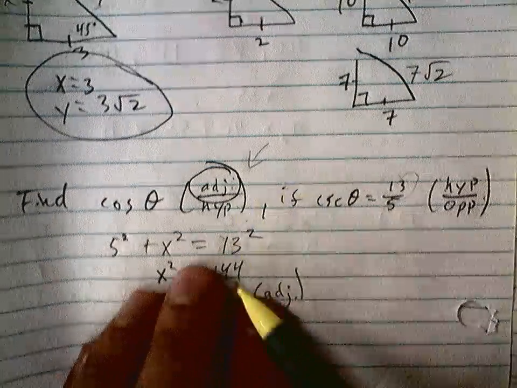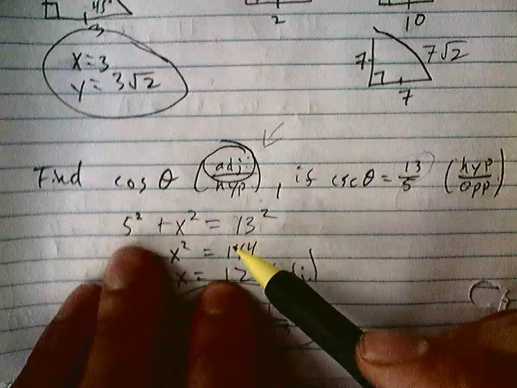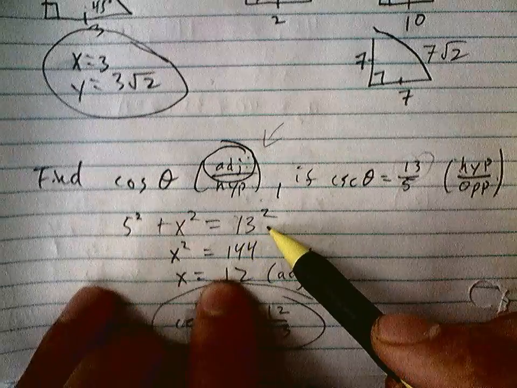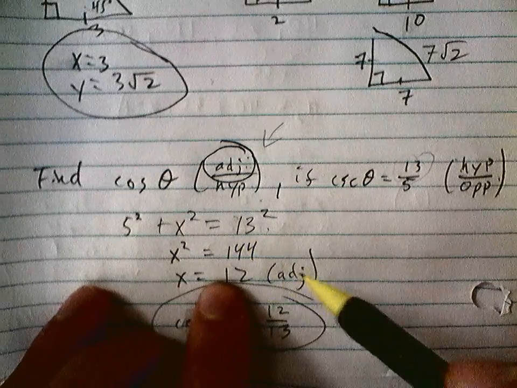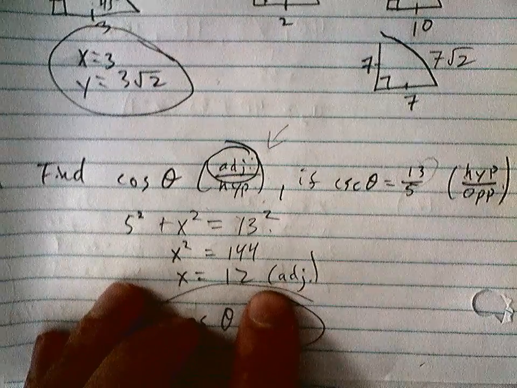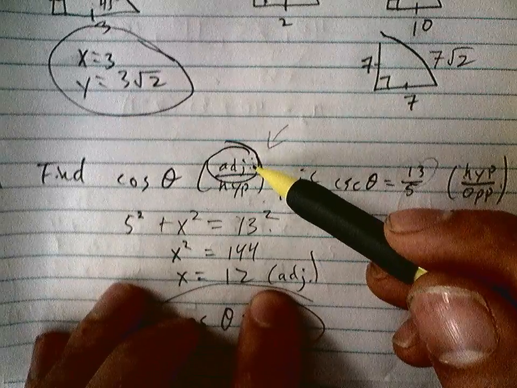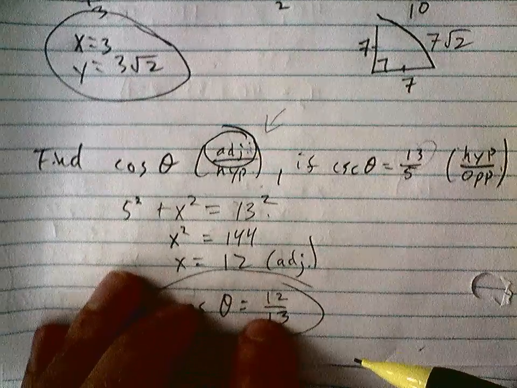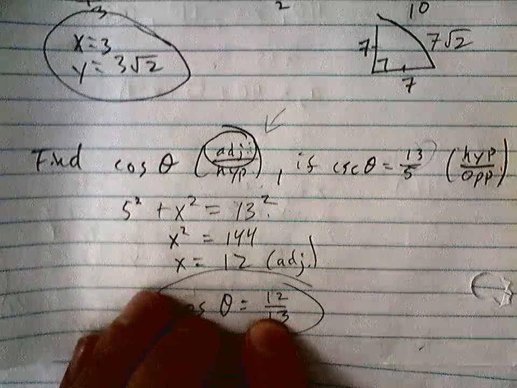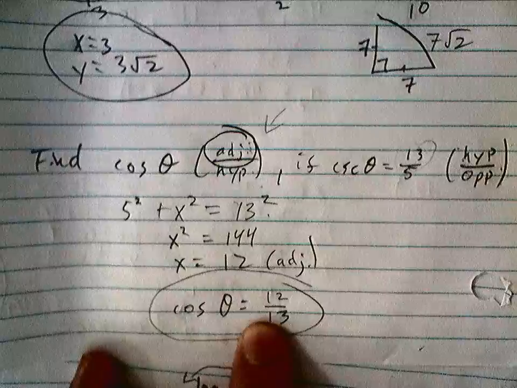So to do that, since it is a right triangle, I'm just going to use Pythagorean theorem here. So 5 squared plus x squared equals 13 squared. So solve it for the other side. That other side has to be the adjacent side. So once I know that, just plug that in. 12 over the hypotenuse. We already knew the hypotenuse. It was 13. So cosine of theta is 12 over 13.